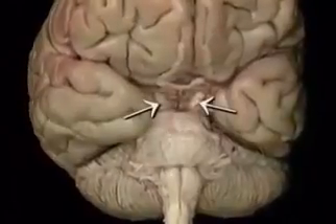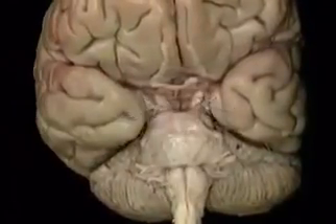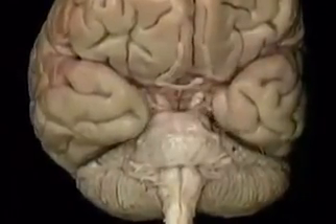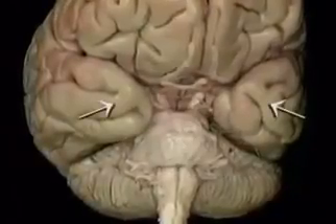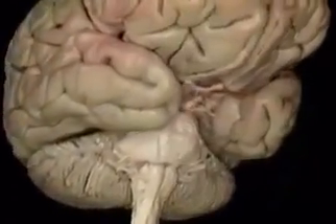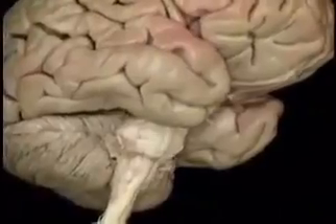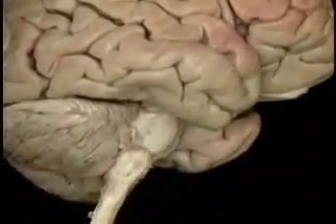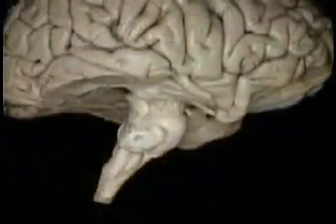Here are the cerebral peduncles in the intact brain. They're largely hidden by the lower parts of the cerebral hemispheres, the temporal lobes. To see the cerebral peduncles better, we'll look at a brain in which the temporal lobe and the cerebellum have been removed.